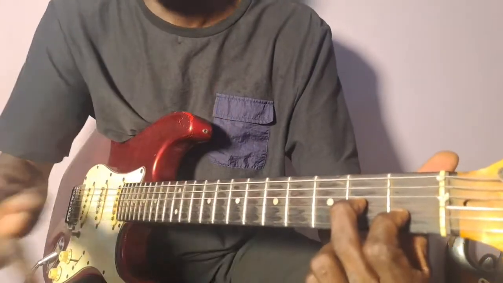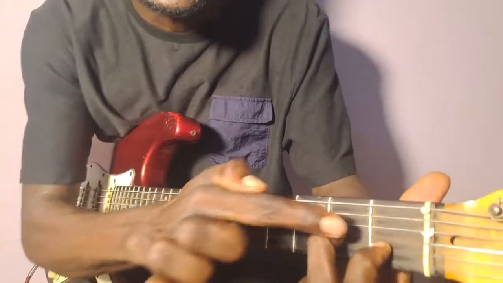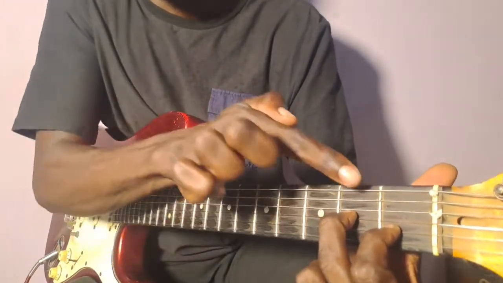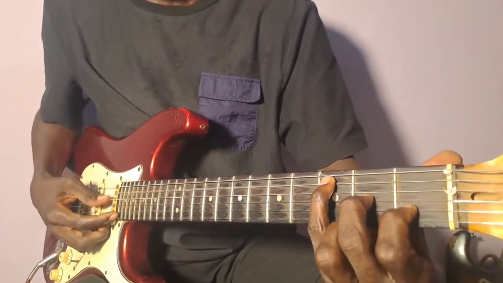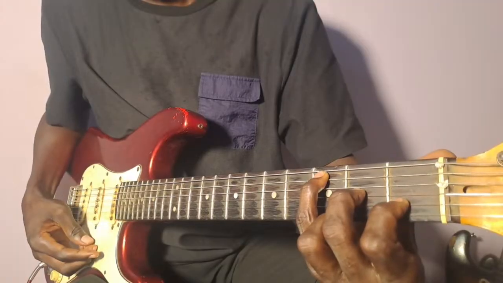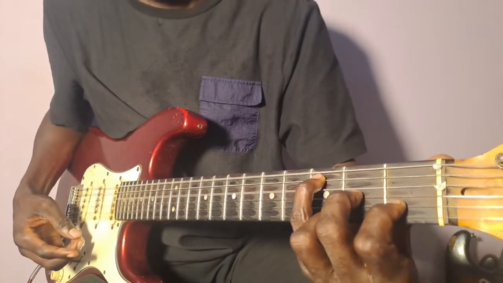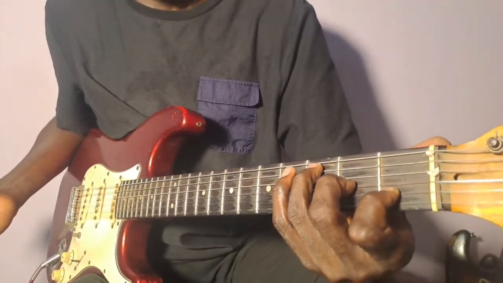So everyone should check whether from different sites or in the book. So here you have D 7th addition 9 in the C shape here. The same thing we can even play here because it's part of it. So this is D 7th additional 9 in the C shape.